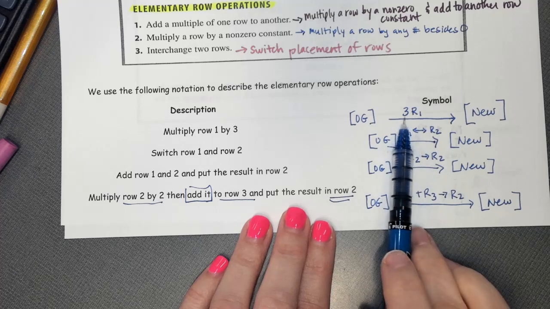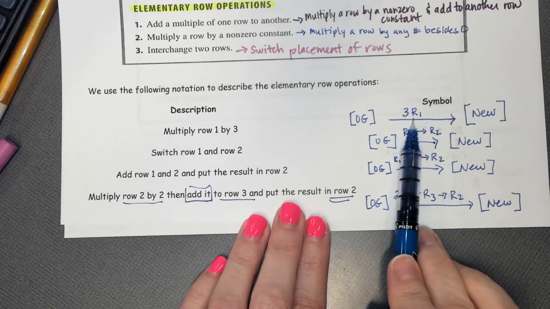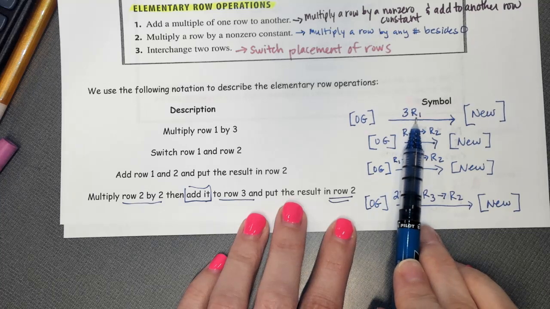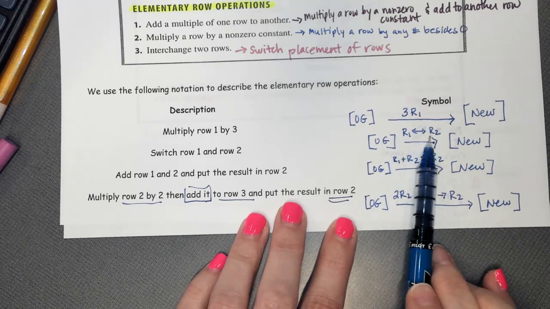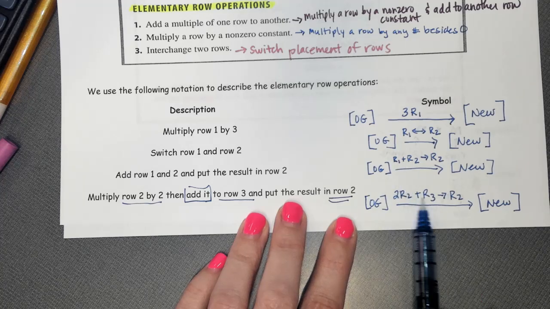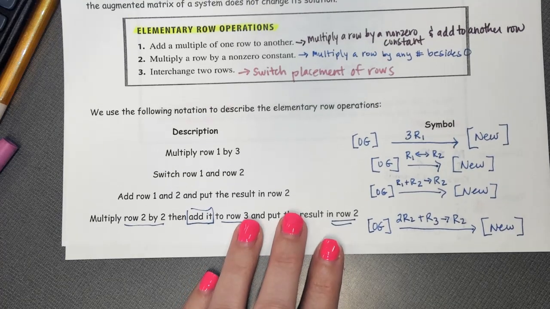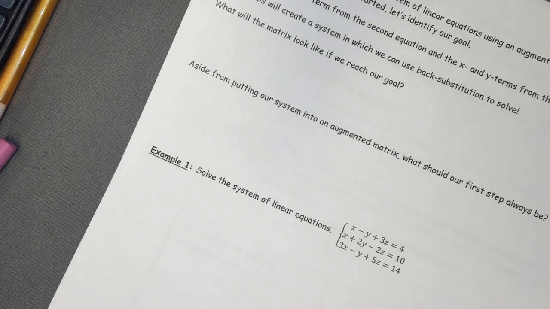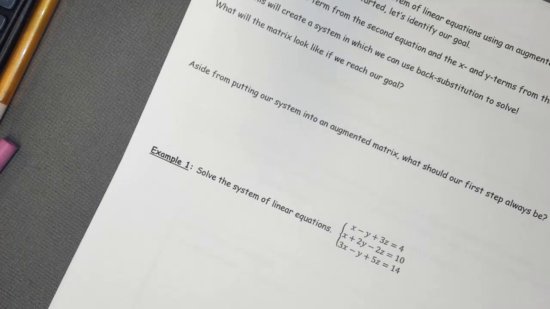Okay, if you're just doing 3 times row 1, you don't have to say where it's ending up because you're just doing row 1. You haven't added anything together. Here you're switching row 1 and row 2, but anytime you're adding or multiplying and adding, you have to say where you are putting that in your matrix. All right, so we're going to practice doing this together.